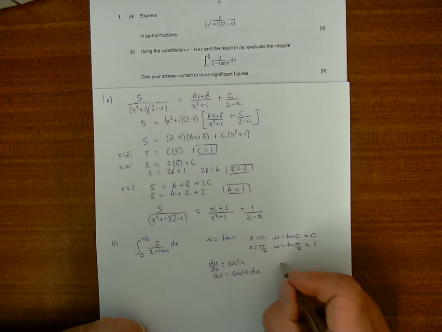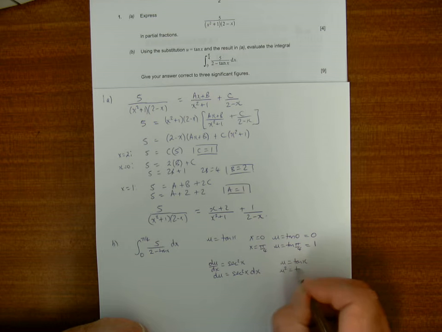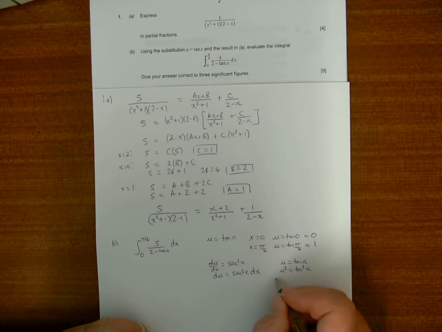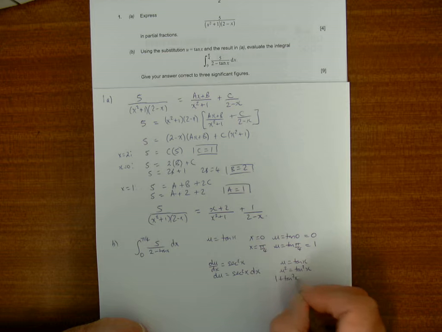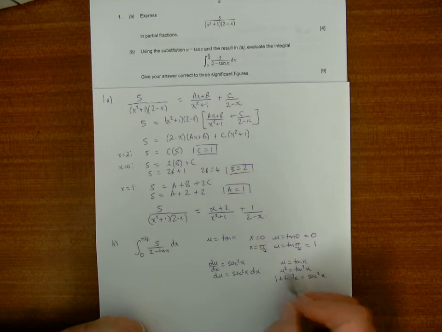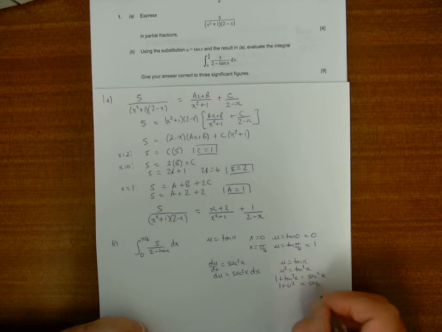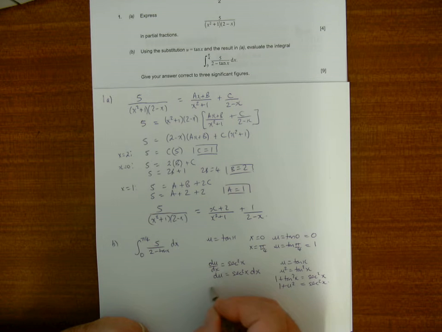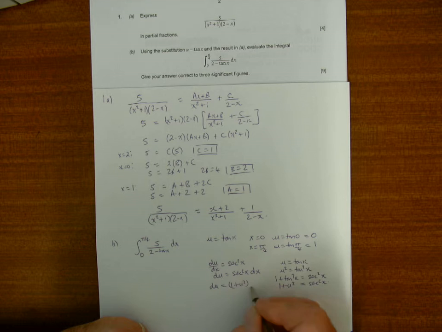Now if u is tan x, then u squared is tan squared x. I know that 1 plus tan squared x is sec squared x. So tan squared is u squared, so that's 1 plus u squared is equal to sec squared x. So du is 1 plus u squared dx, or du over 1 plus u squared is equal to dx.